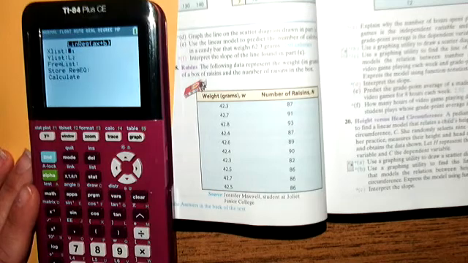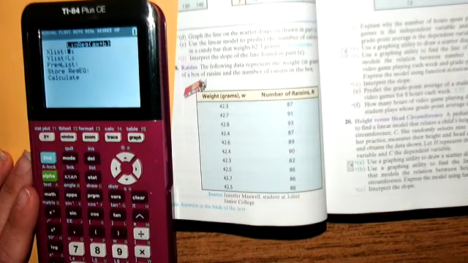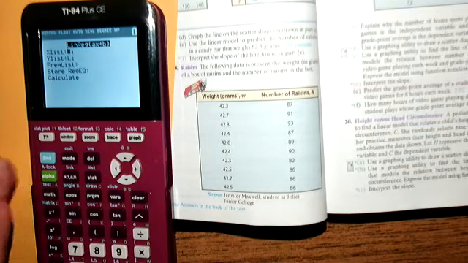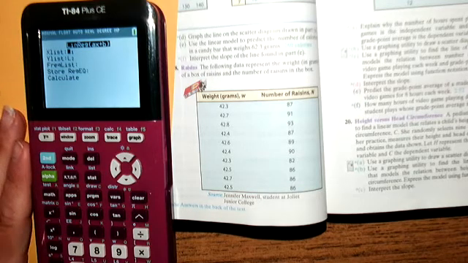Everybody's calculator here might be slightly different depending on the model you have. If you have a TI-83, you're going to need to Google stat plots to get some extra help.